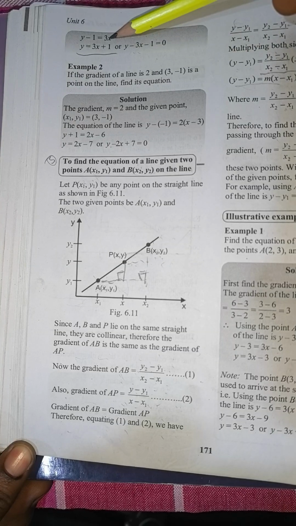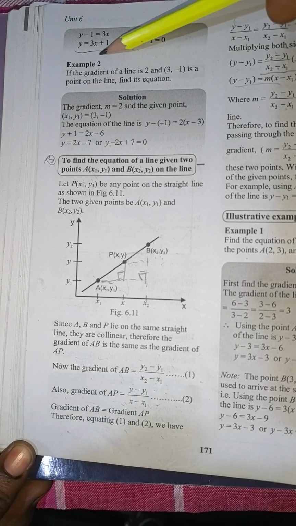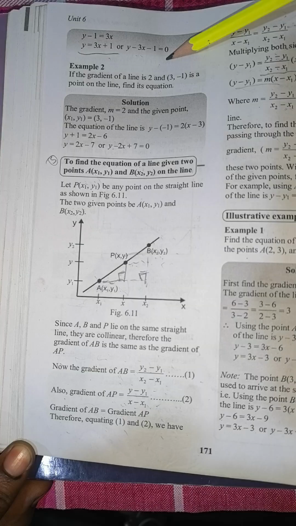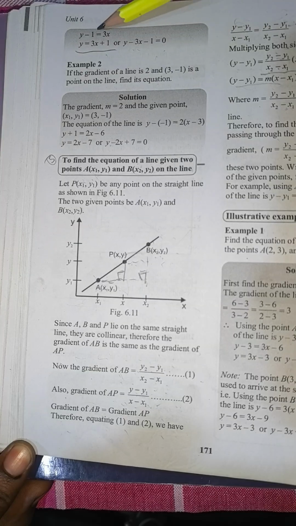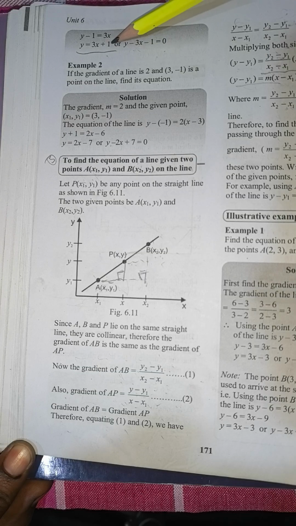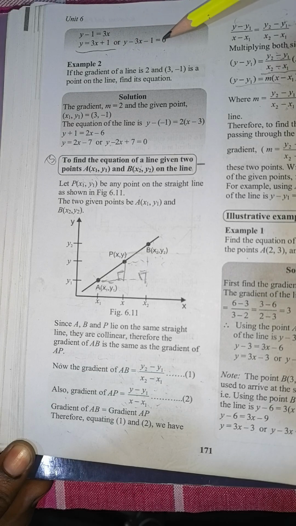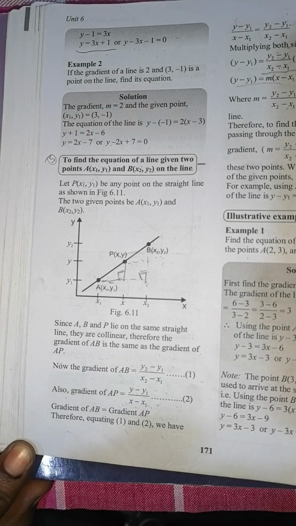So now I'm doing the substitution correctly. This is what you get, either this or that. After doing that, making y the subject, we have y is equal to 3x plus 1, or y minus 3x minus 1 is equal to 0. That is it. So now let's look at the situation where we have 2 points given without the gradient.